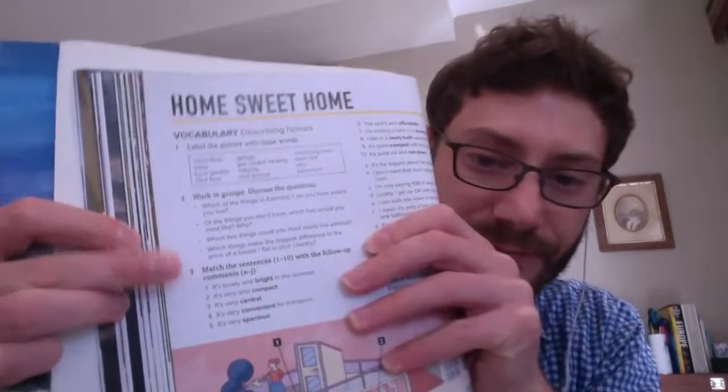So when we are looking to talk about places, our rooms, for example, or our house, we can use some words. So we've got words like, if you look in number 3 over here, here we go, number 3. In number 3, we can use the word bright, compact, central, convenient, and spacious.